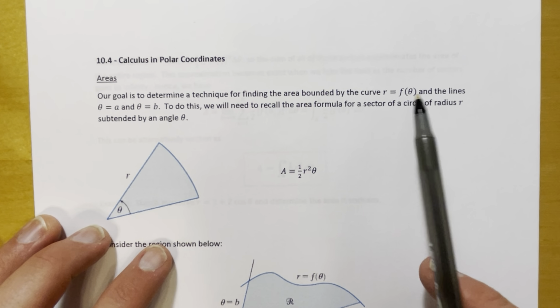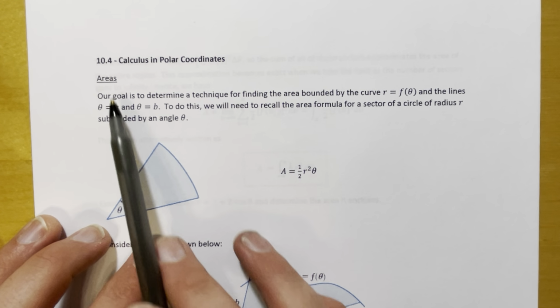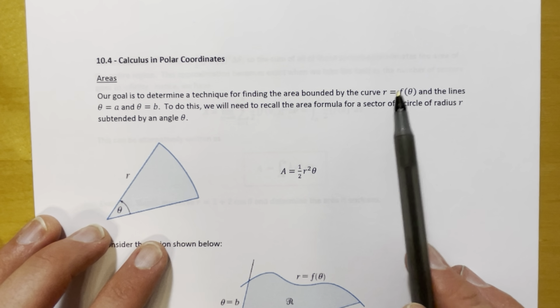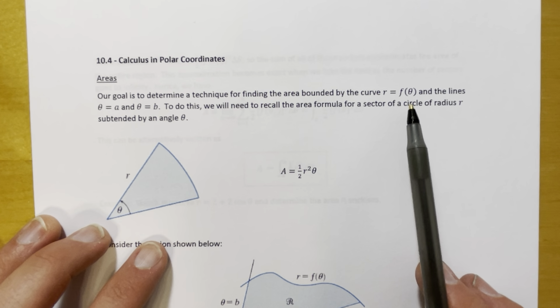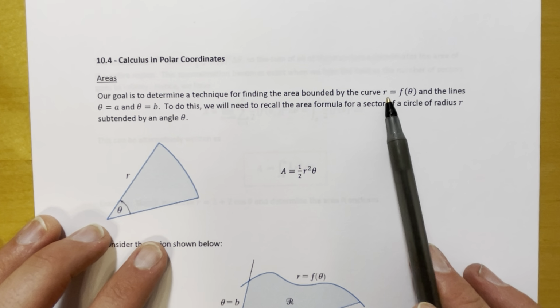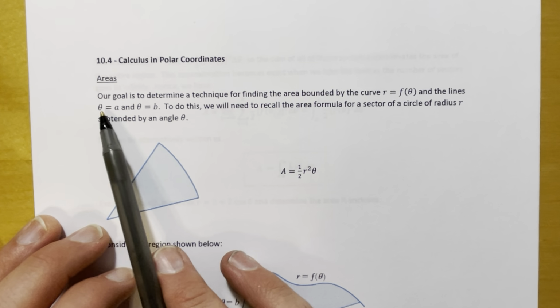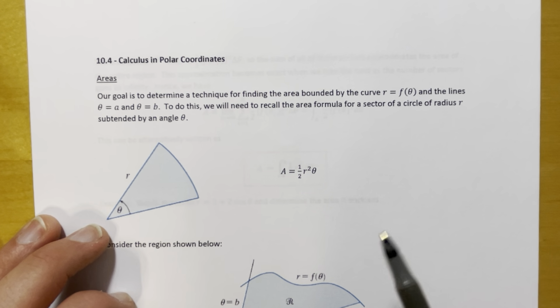of theta. And to begin with, for areas, suppose we have that function r equals f of theta, and what we want to do is find the area of the region bounded by that curve and the lines theta equals a and theta equals b. We have an image down here that I'm going to show you in just a moment.